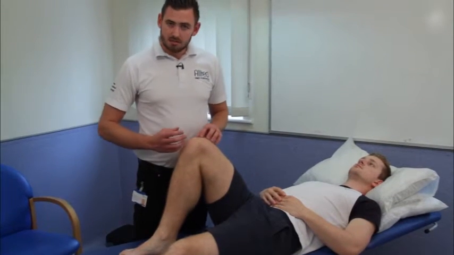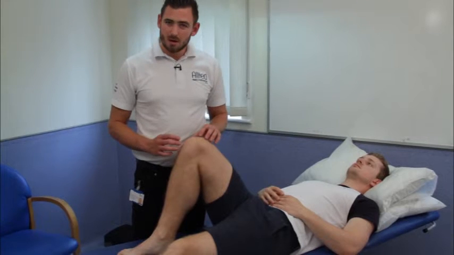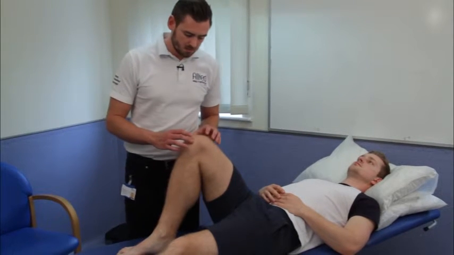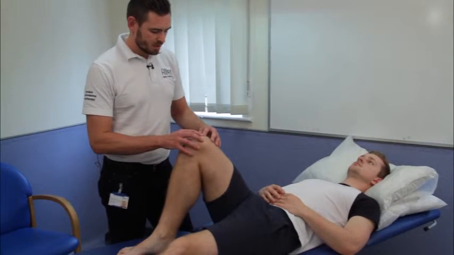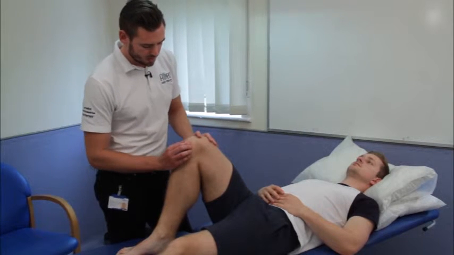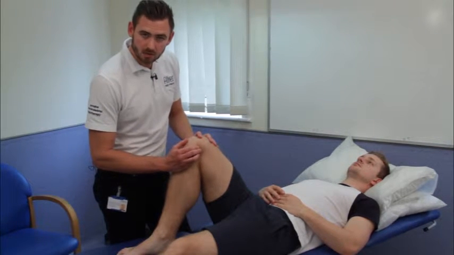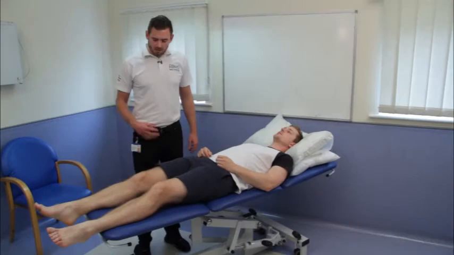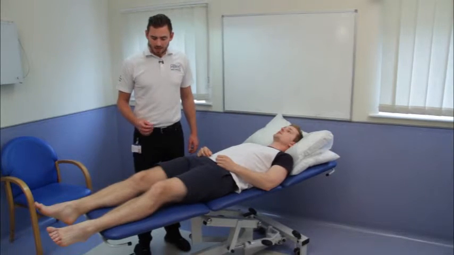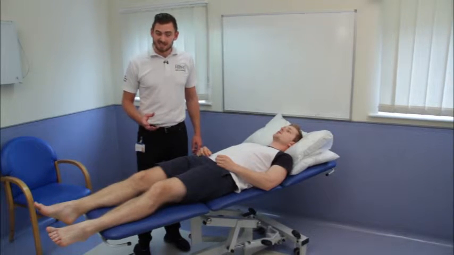The second test we'll use is palpation of the joint line, palpation of the meniscus. We can go laterally or medially along that joint line and see if that reproduces any pain. The final test we're going to do for the meniscus is called a Thessaly test.